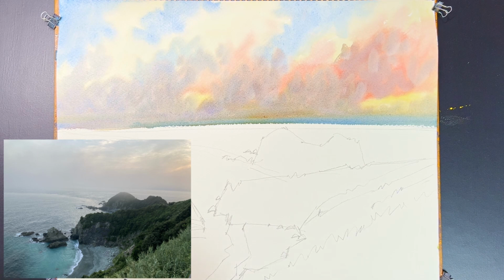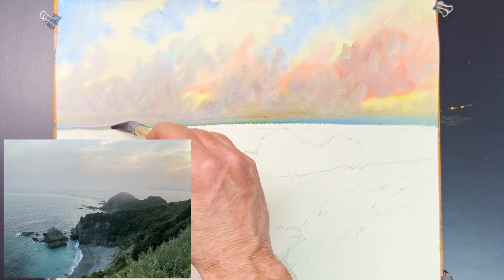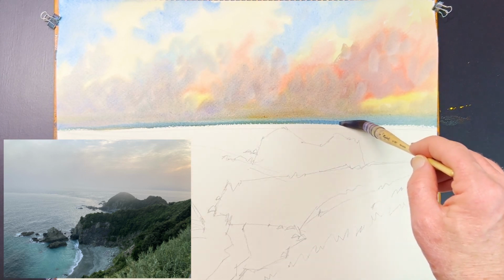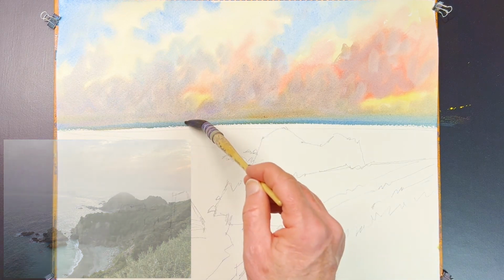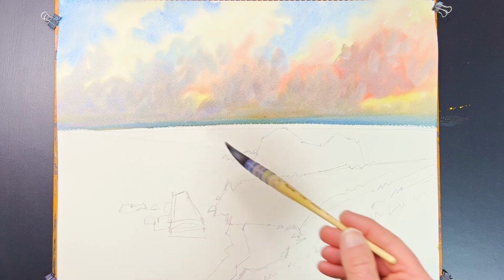It was kind of eerie, but amazing. And the weather just changed so dramatically. Even though you had this beautiful evening sky, it actually became misty as well, and it even rained. So it's very surprising. I think that looks beautiful. Let's leave it to dry.